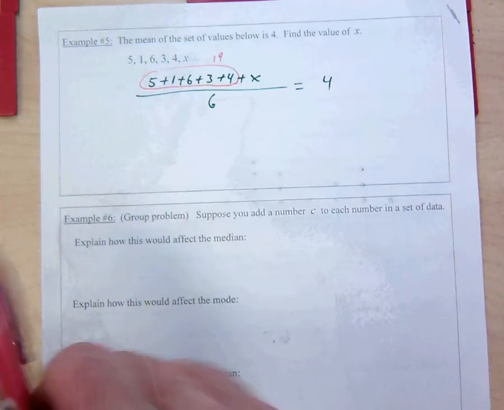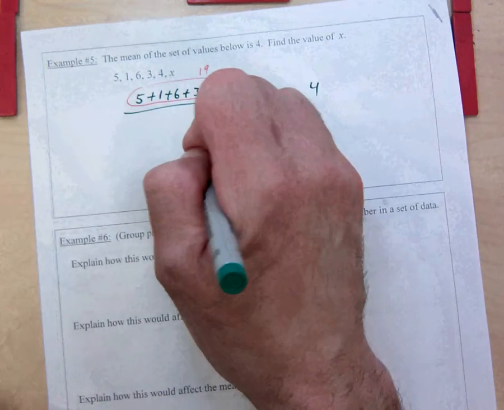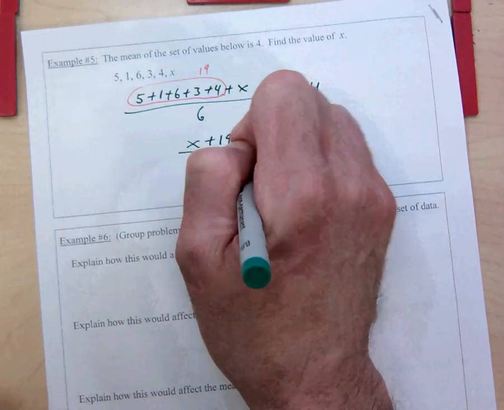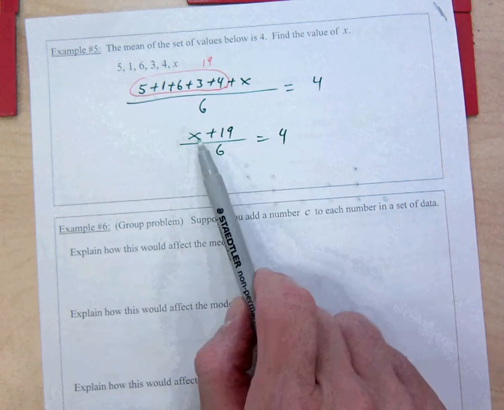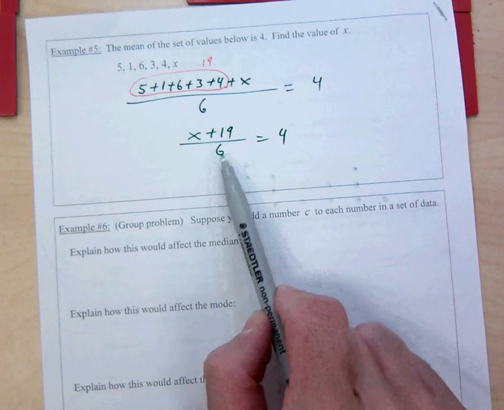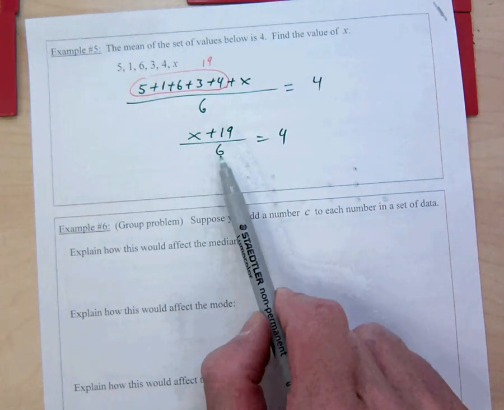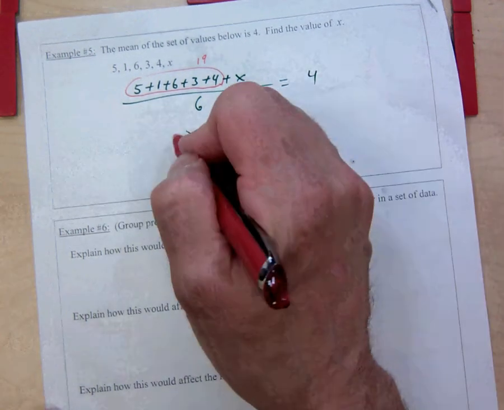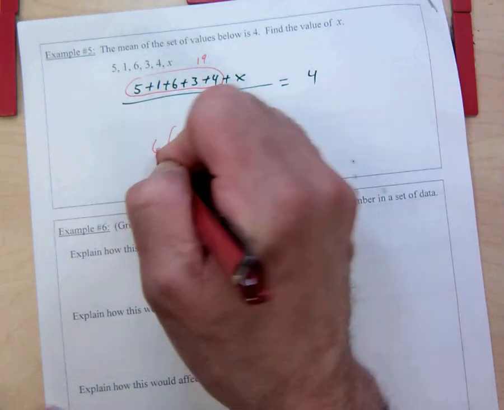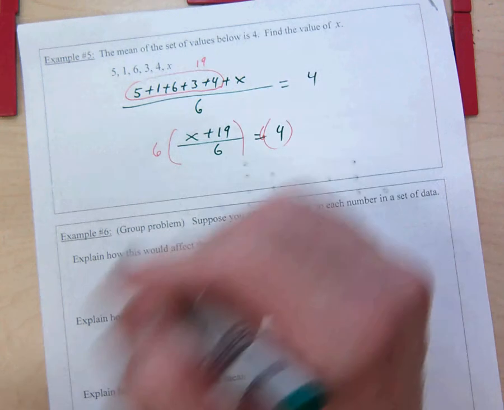So now I got x plus 19 divided by 6 equals 4. Okay. Before I can solve for the x, don't I need to get rid of the 6 first before I can touch that 19? So how do I get rid of the 6? Multiply by what? 6 on both sides. So if I multiply both sides by 6, those go away.